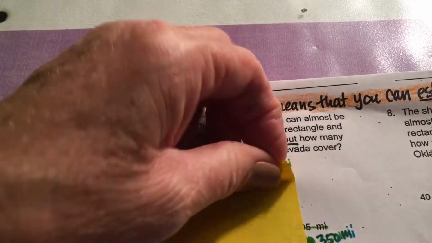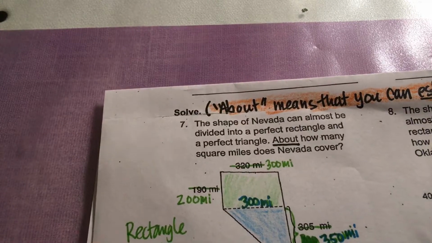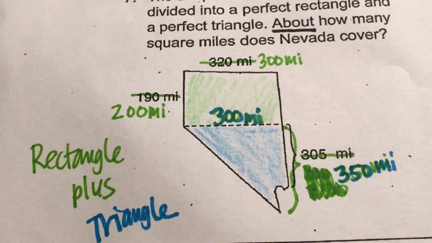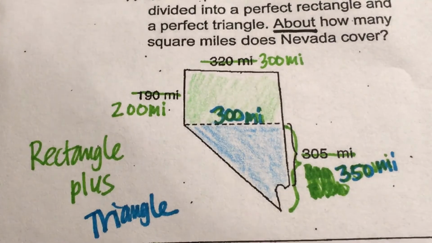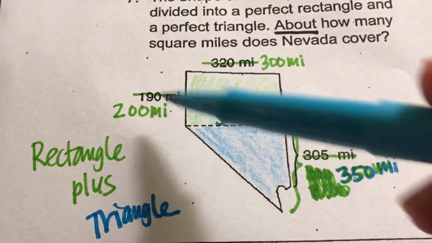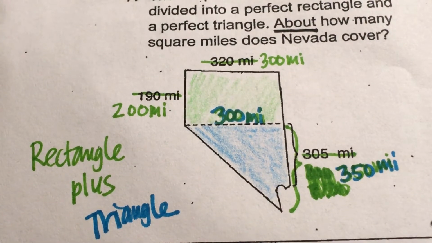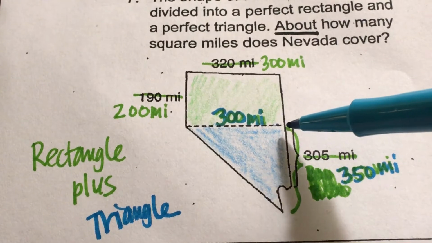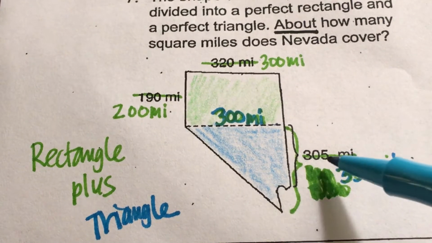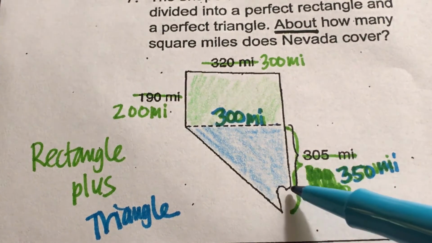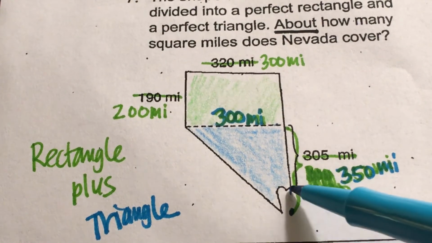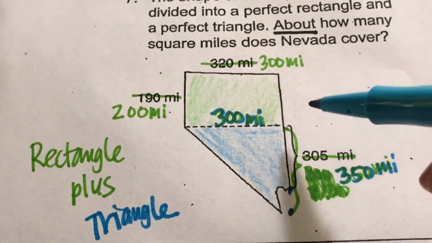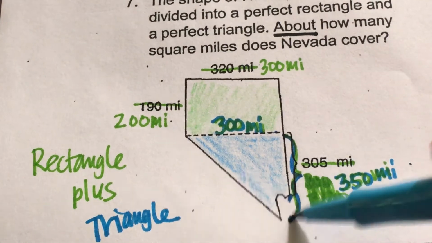Okay, so this is the state of Nevada. And it comes with some kind of unfriendly numbers. So 320, much friendlier is 300. And from here to here is 190, much friendlier is 200. So if that's 300, then that's 300. And then down here, this little bit was 305, but it's also got this section from here to here, which I guesstimated and turned into 350. So 350 from here to here.